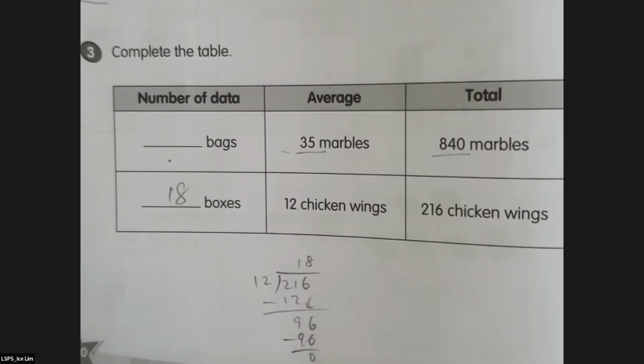Let's have a discussion here. Can the average be a decimal? Who says yes? I can have 0.5 a box. Because it's an average, I can have a decimal. Who says no? Cannot. How can you have 0.5? Okay, yes or no? Who says yes? Can. Who says no? Cannot. Can I say 0.5 a person?